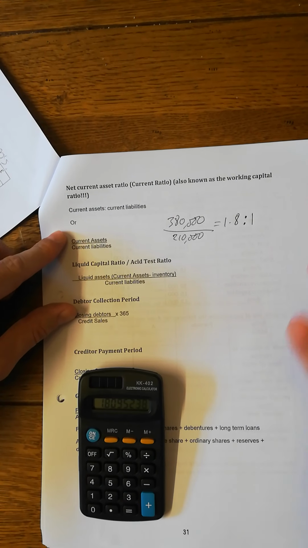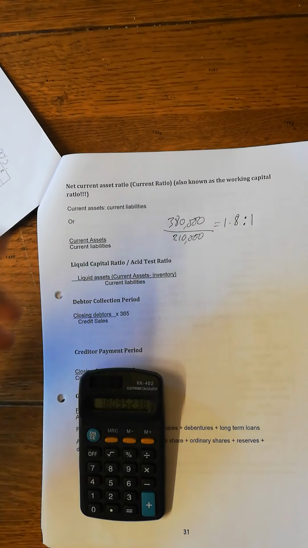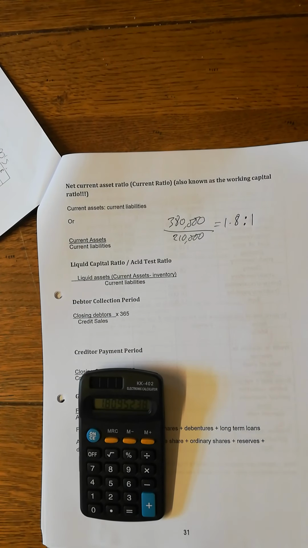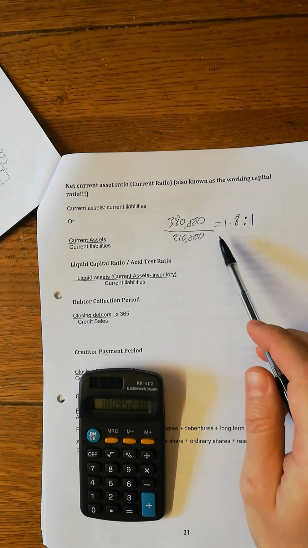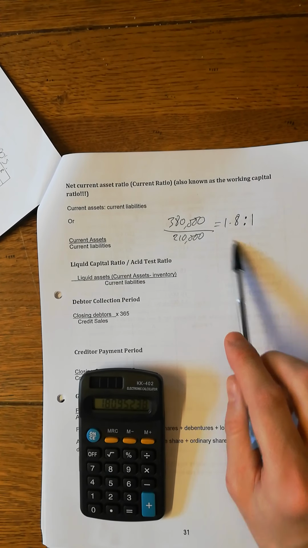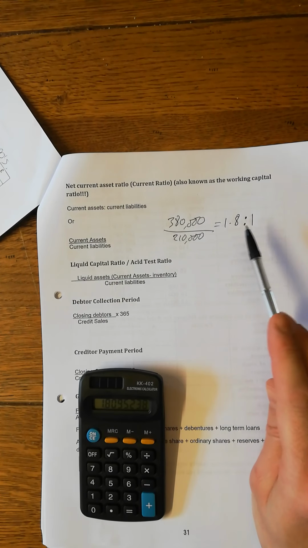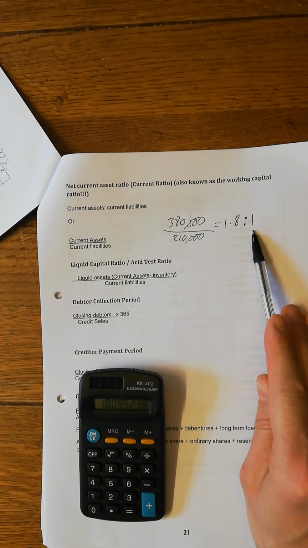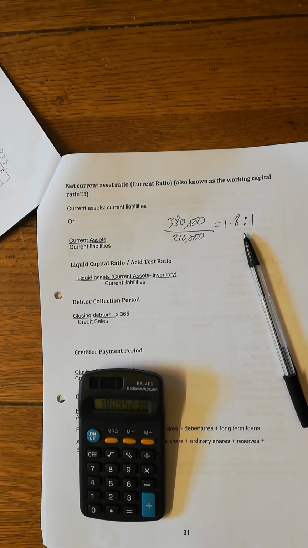All right, so it's a true ratio. The others are percentages. This is a true ratio. So the current ratio is shown to 1. So that means in this example that we've got 1.8 current assets for every £1 of liability. Now that gives us an indication that we're able to repay our debt.